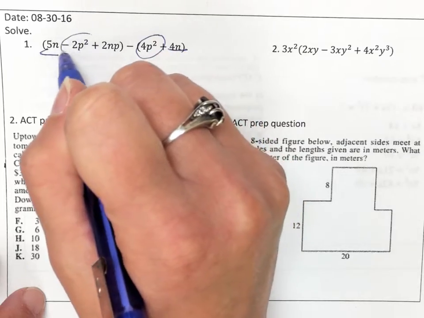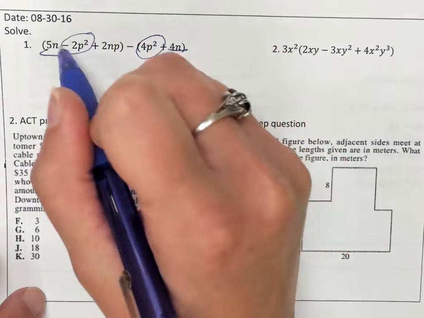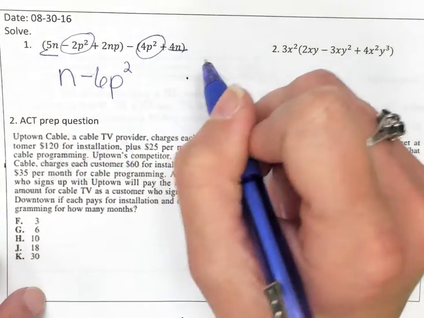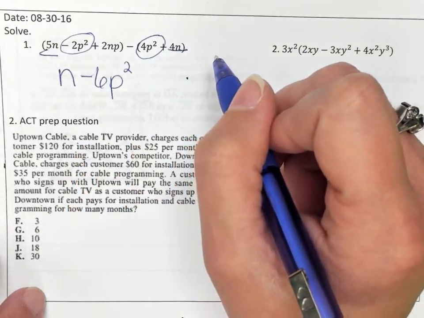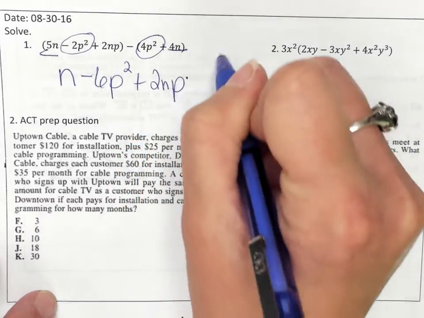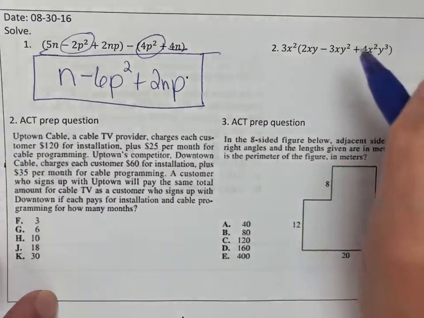Alright, you wouldn't add them, you would subtract them, right? So negative 2p squared minus 4p squared would be negative 6p squared. Alright, Diego, what else could you do? There you go, just drop that down, okay, because there's nothing else to combine it with.